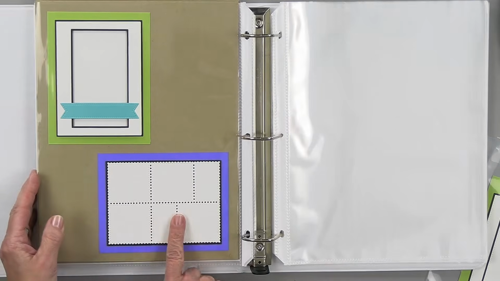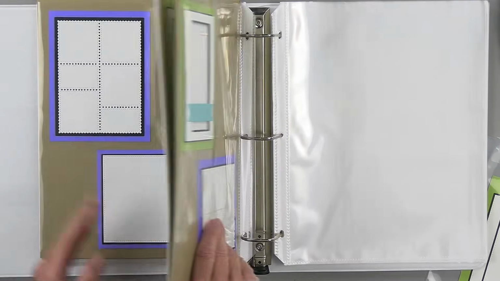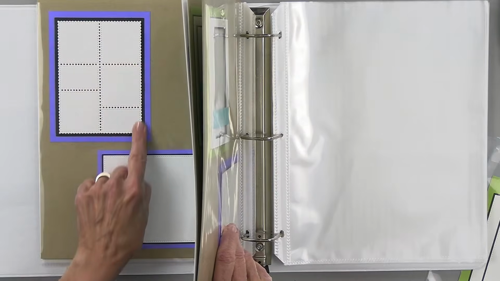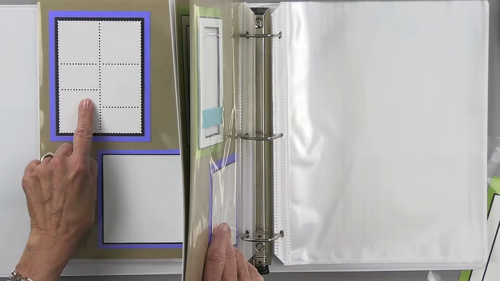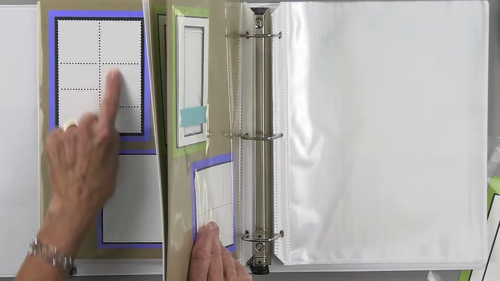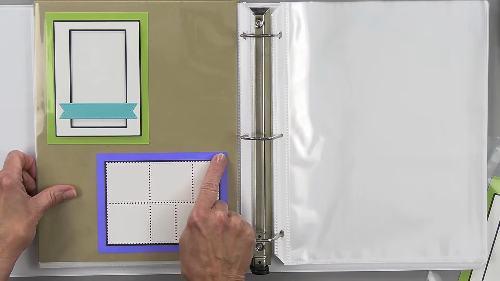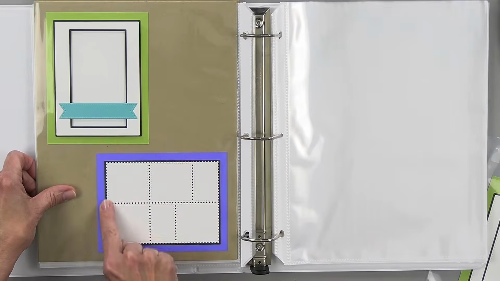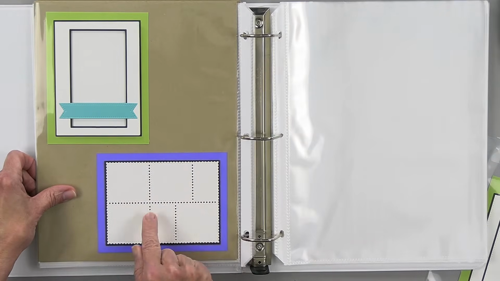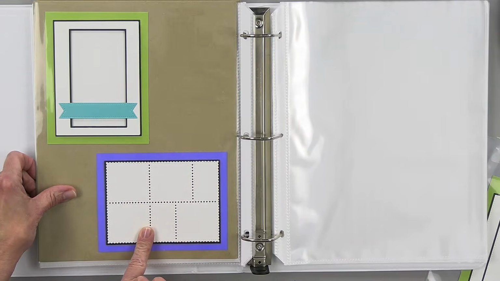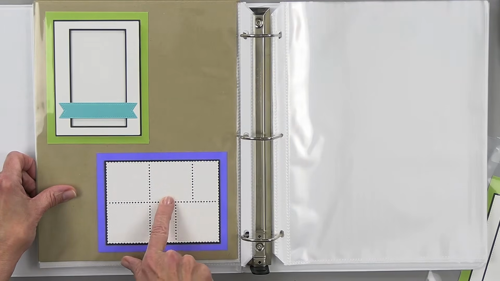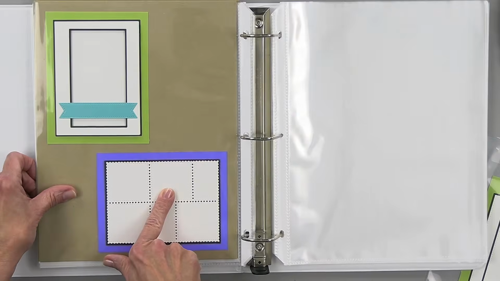And just like Master Layouts 1, where you get the thick border around the edge, with Master Layouts 2 you get the thin border. So if you prefer the thin border, this is a die that coordinates perfectly with Master Layouts 2. This is Master Layouts 14, the postage set.